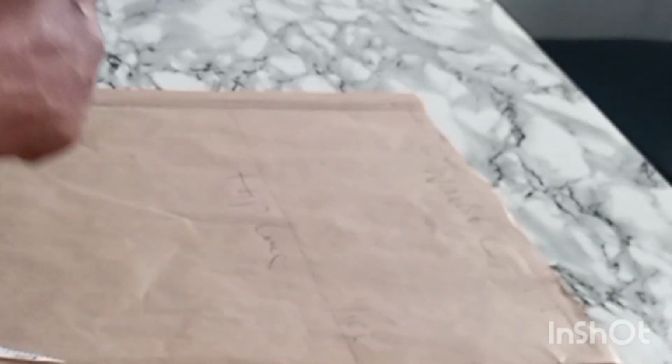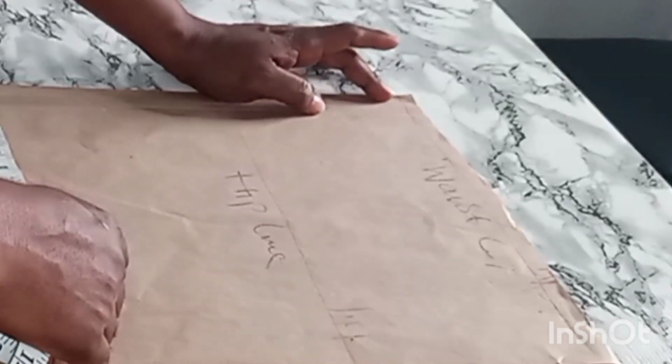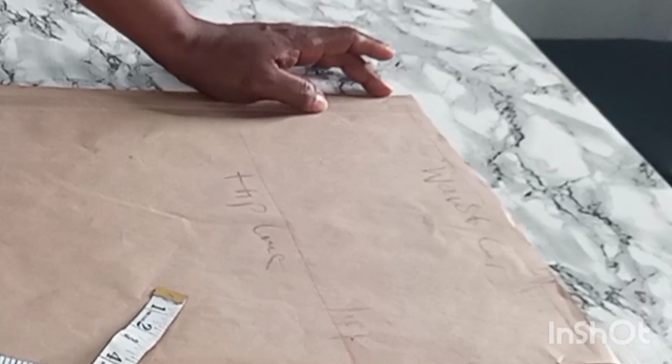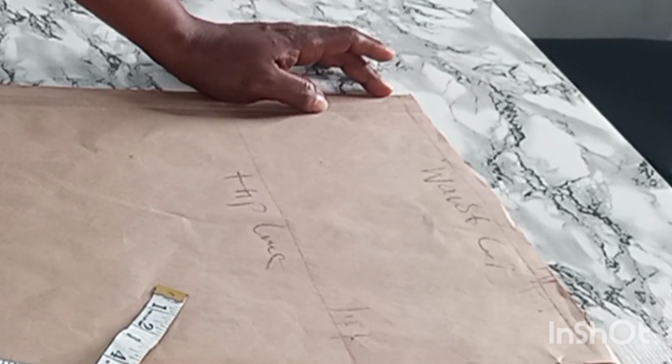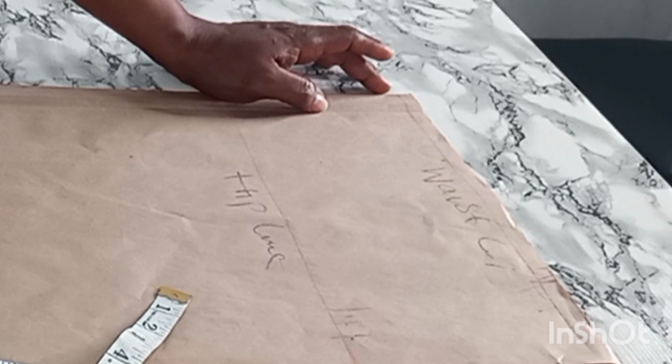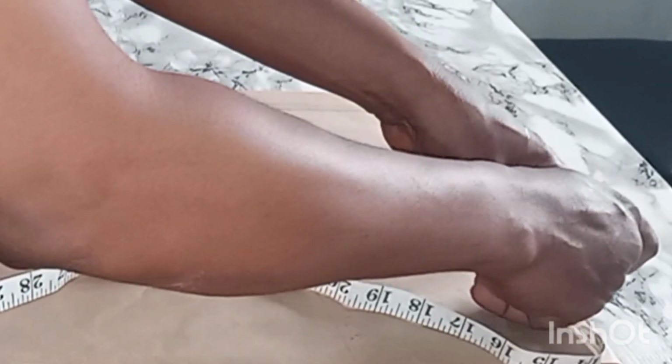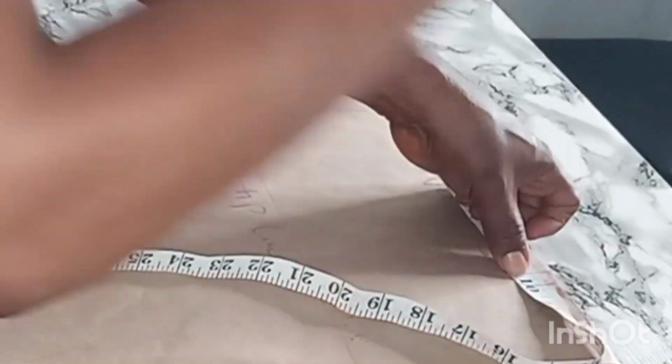But the first thing we want to do now is to input our waist measurement. The waist measurement is going to be 34. 34 divided by 4 will give you 9.5. So you put your 9.5 here. I have my 9.5 here, hope you can see it. Now I put the sewing allowance on 9.5, so I will be having 10.